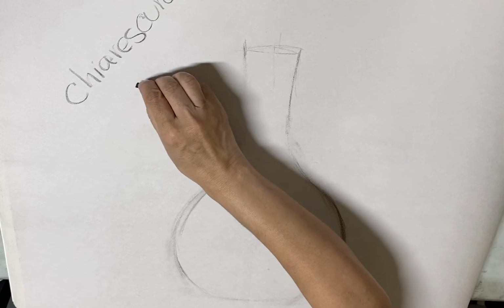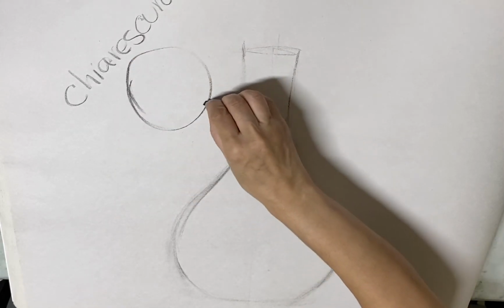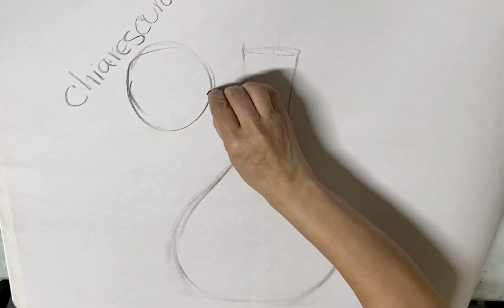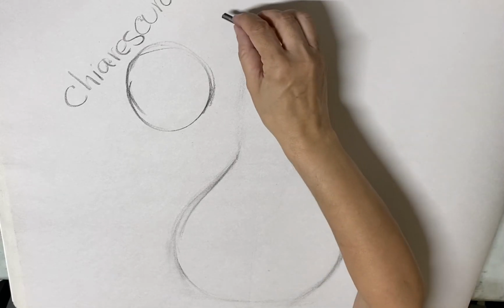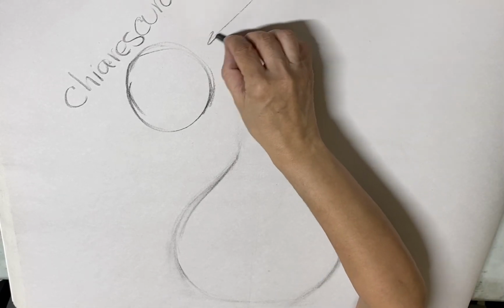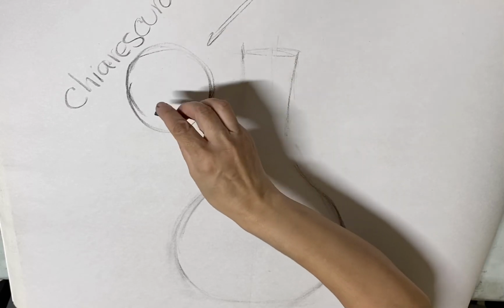For example, just think that this is a circle. This circle is 2D, and if I want to make it completely 3D, I'm using dark, medium and light. I have to think about where the light is. For example, this is the light direction, then this part is lighter.